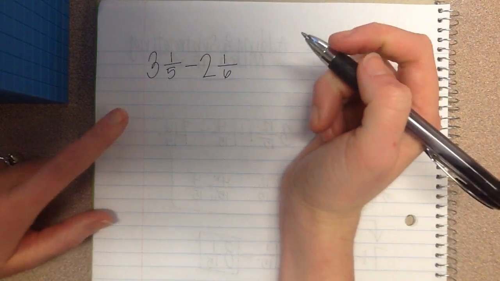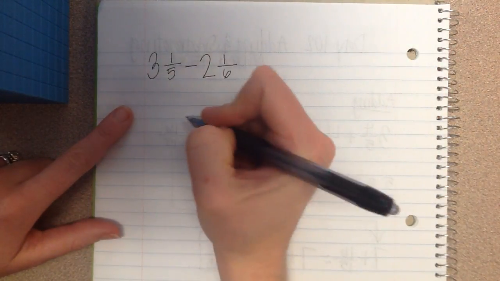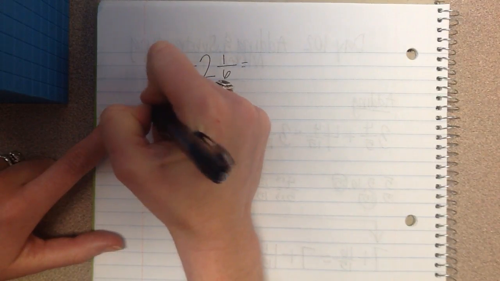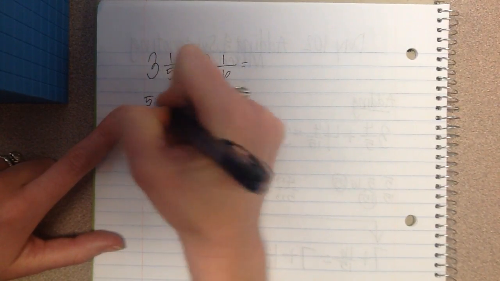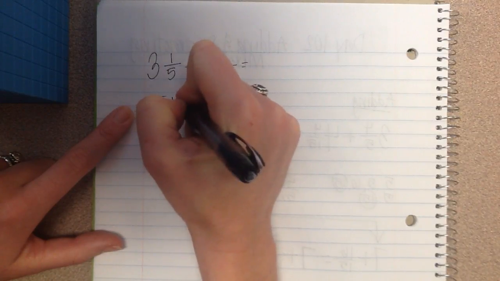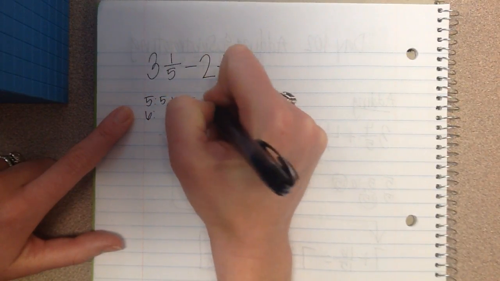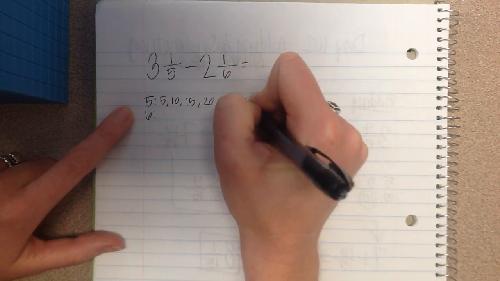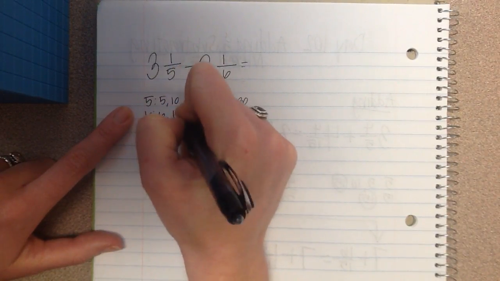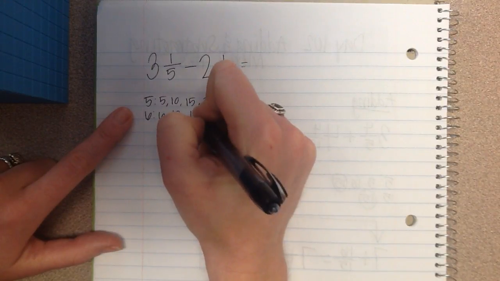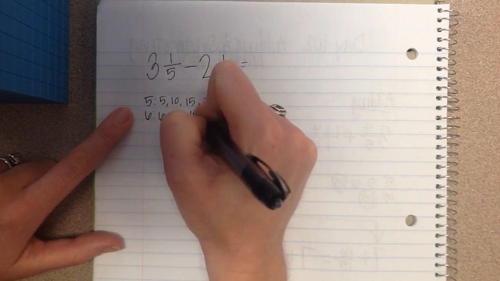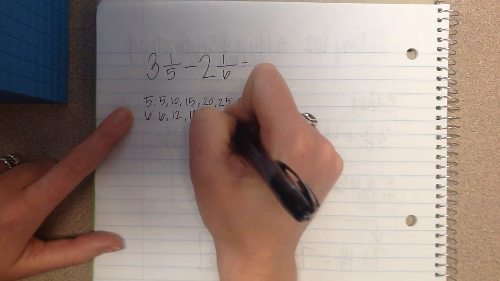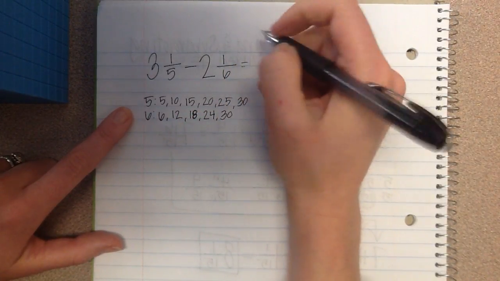Okay, so we know we're going to need common denominators. So 5 and 6: 5, 10, 15, 20, 25, 30. Oh! 6, 12, 18, sorry, I started counting bad, 24, 30. Oh, they both have 30 in common.